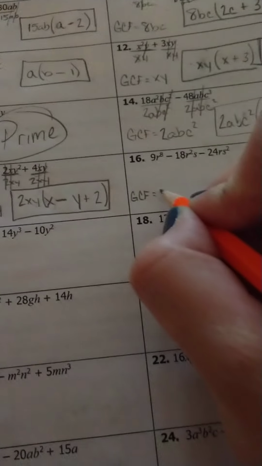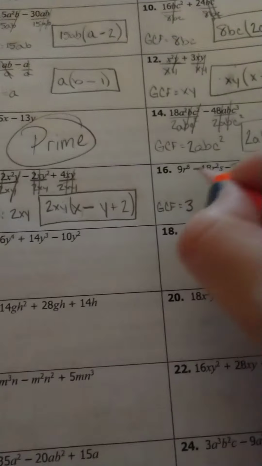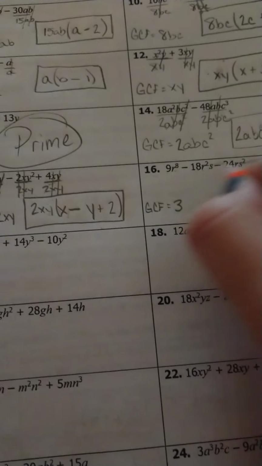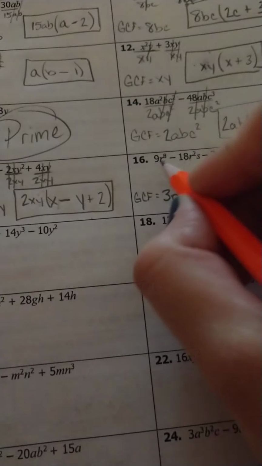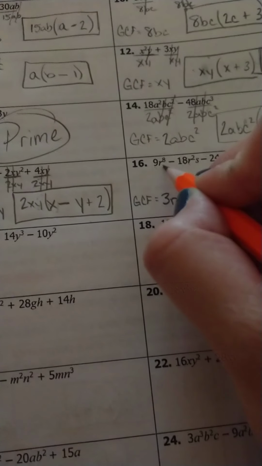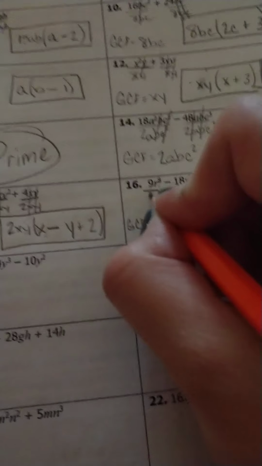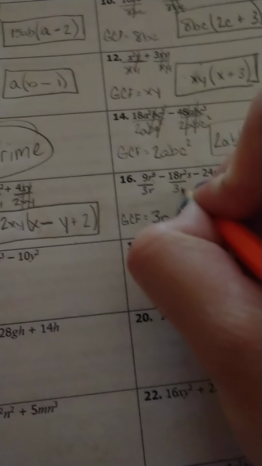Does 3 go into 24? Yes. So our GCF is going to be 3. I've got r to the 8th, r squared, and r. You go with the smallest. So the smallest is r. And then these 2 have s's, but this one doesn't, so I can't take it out. So I'm going to divide everything by a 3r.